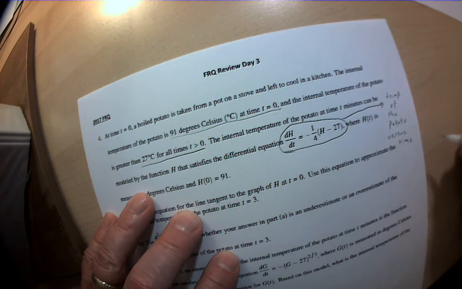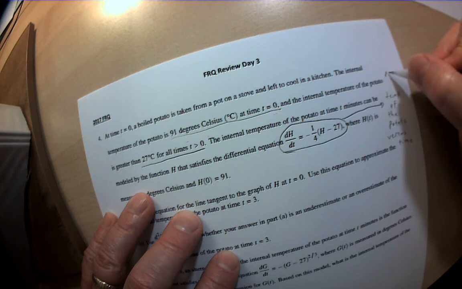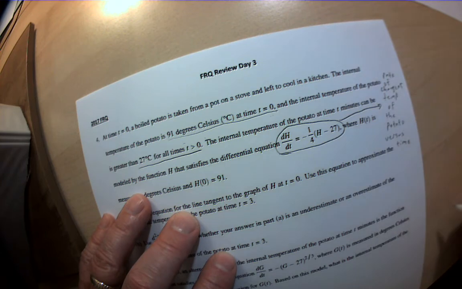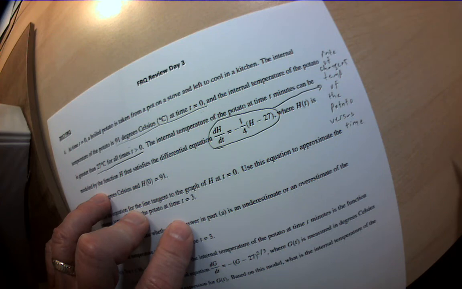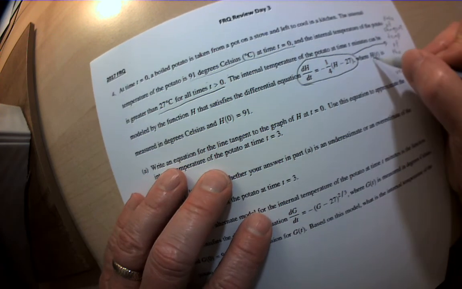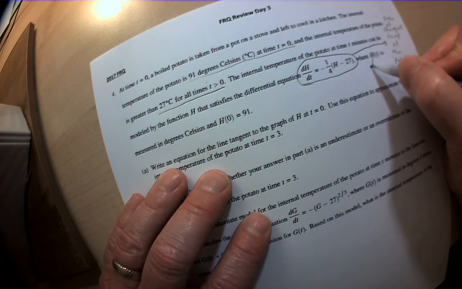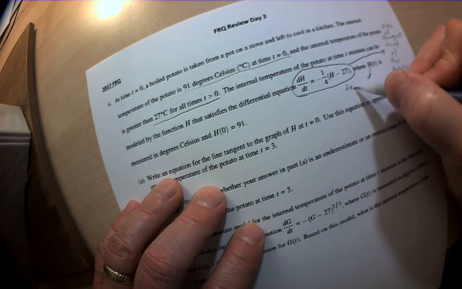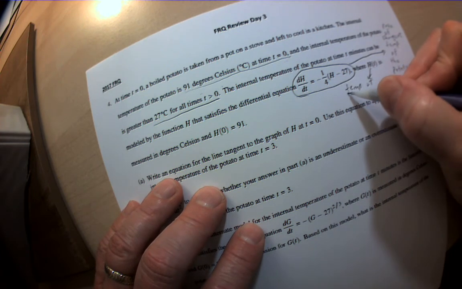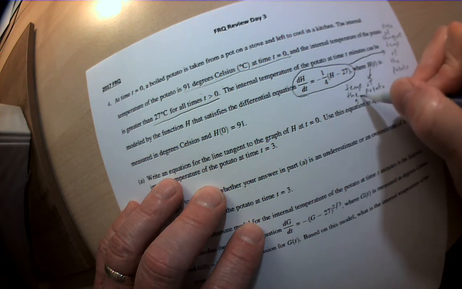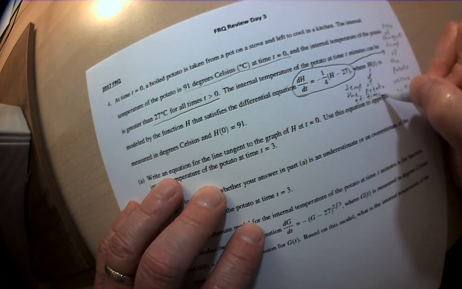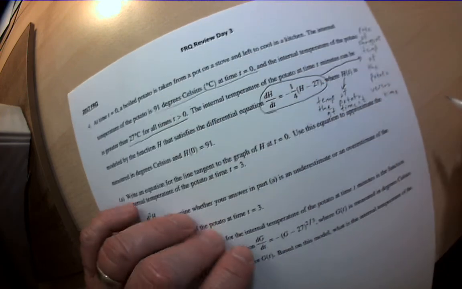So it's the rate of change of the temperature of the potato versus time. That's what that is. H of t, that's the temperature of the potato at time equals t.